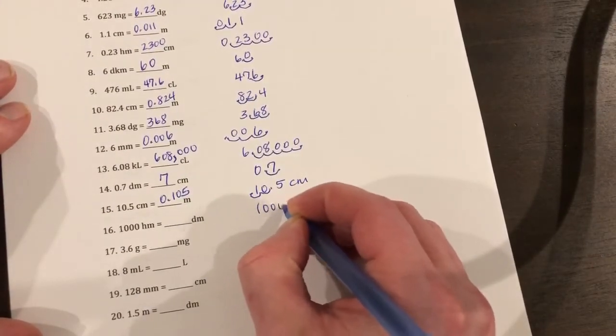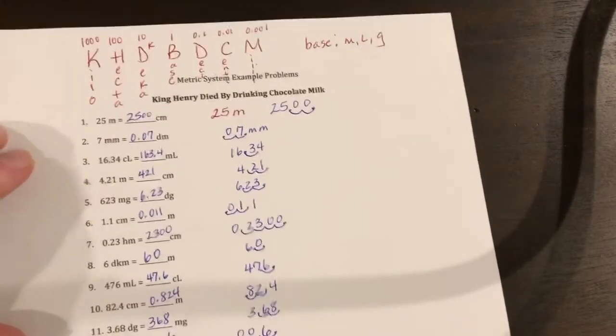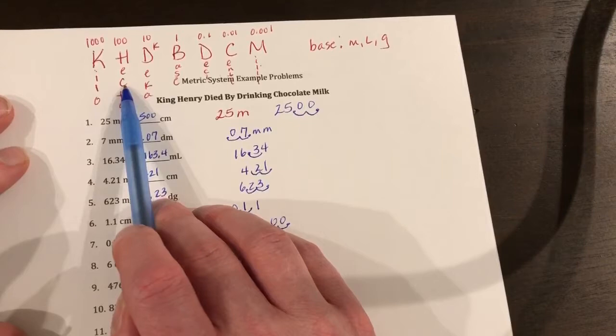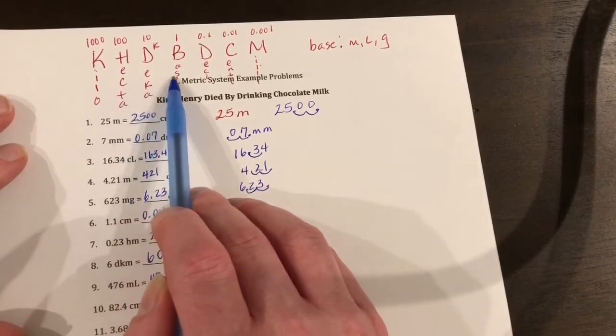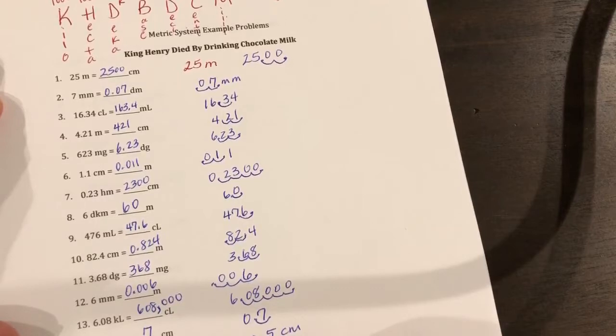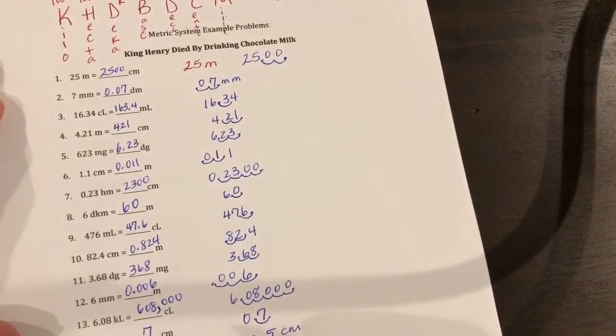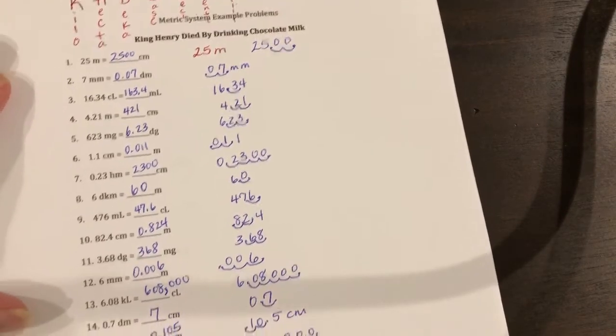16, you got 1,000 hectometers, and I want to go to decimeters. So hecta's right here, and to go to deci, you move it 1, 2, 3 places. My decimal's right here, so I go 1, 2, 3 places to the right. So that's 1 million. Okay?